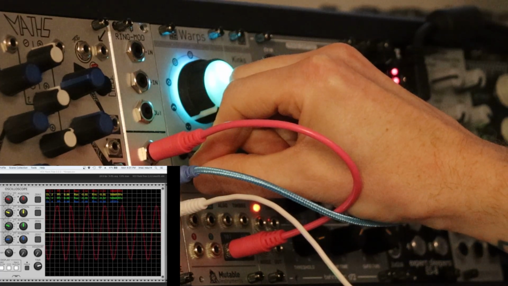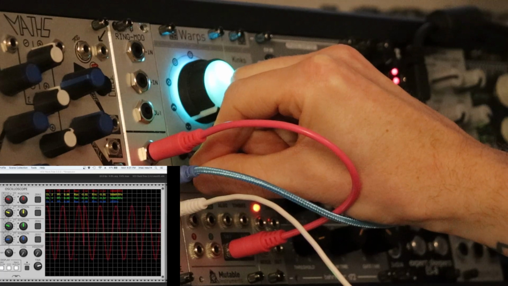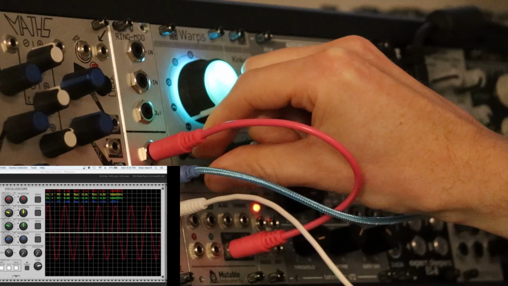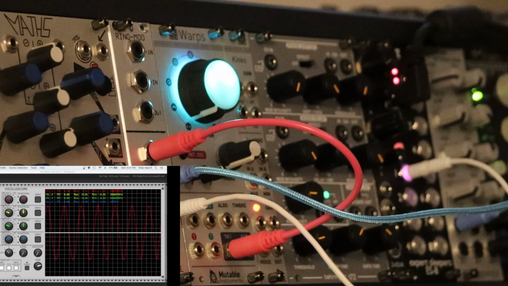And if you notice on the oscilloscope, the sine wave repeats more frequently. So the frequency has been increased. And when we think of music, it's a higher frequency.